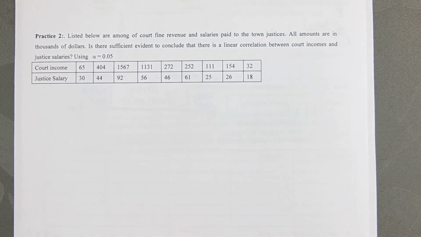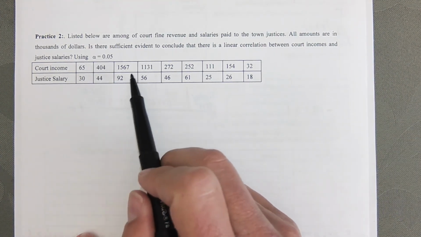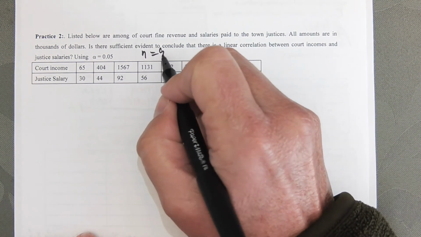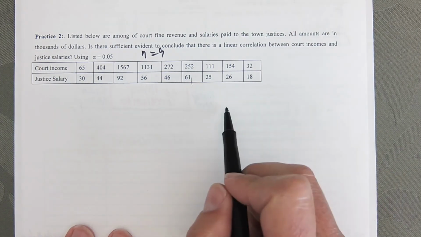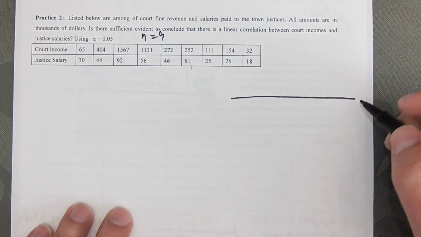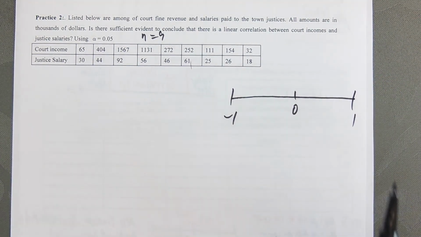Last up, we have one more. This is the court income and justice salary. Excuse me, I have a small cough. And here's our alpha. 1, 2, 3, 4, 5, 6, 7, 8, 9. Looks like n equals 9 in this case. And so let's draw percent a little bit. And we'll find our threshold.